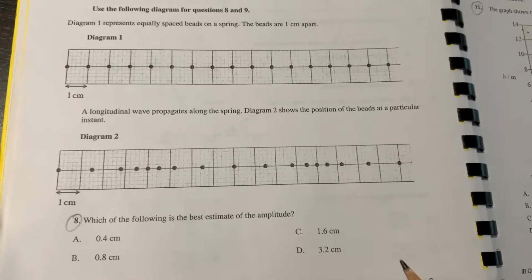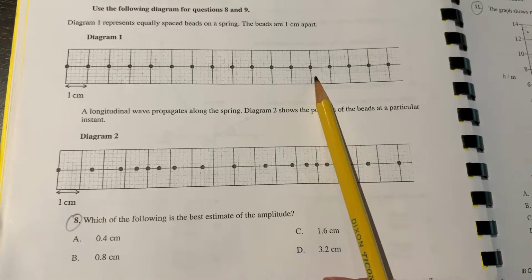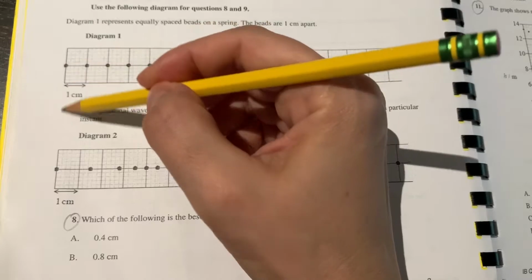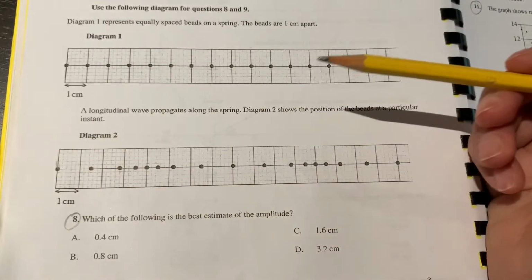Number 8 and 9 relate to these diagrams. 8 is asking for the amplitude. Now, on a longitudinal wave, it's not easy to find amplitude, so we're going to find our way to describe the displacements of these particles. You know, on a longitudinal wave, these particles are oscillating in a direction parallel to the wave propagation. If these are the equilibrium positions of the particles, this particle in diagram 2, which is the next instant, is at the same position as it was.